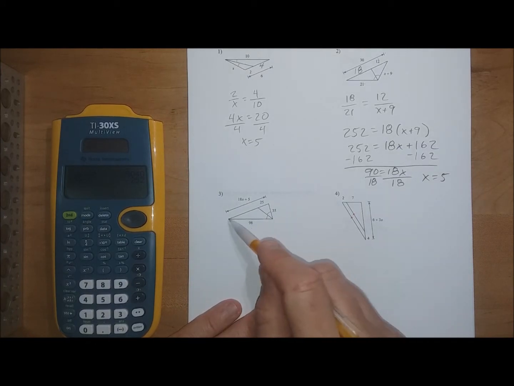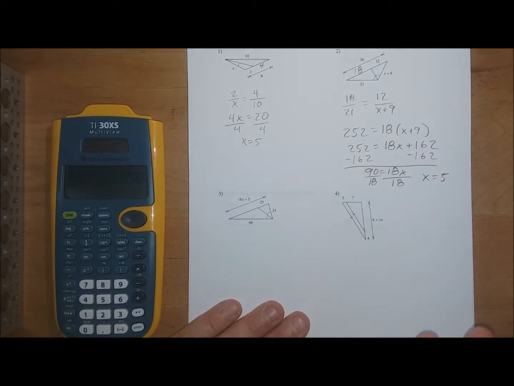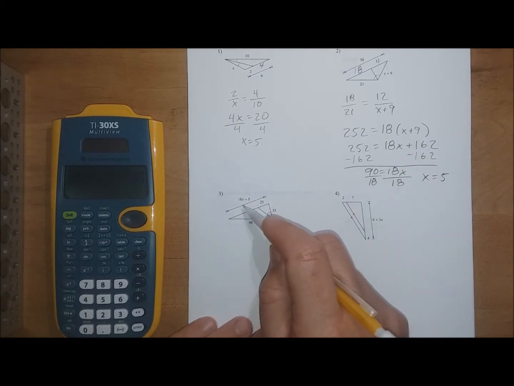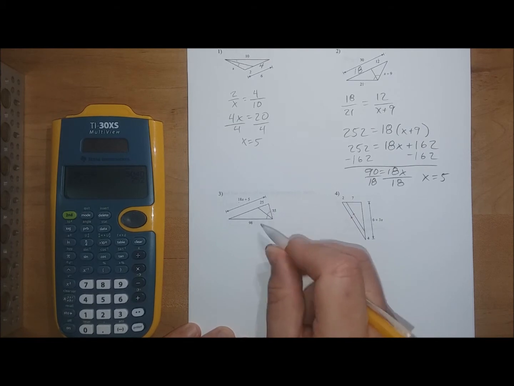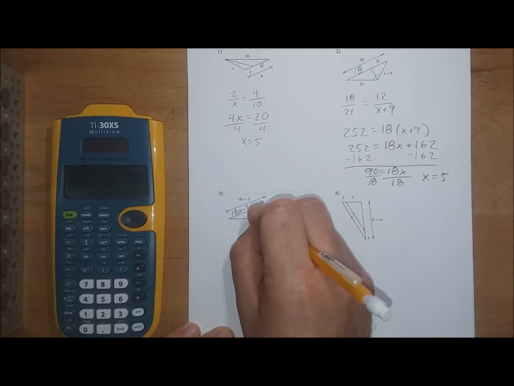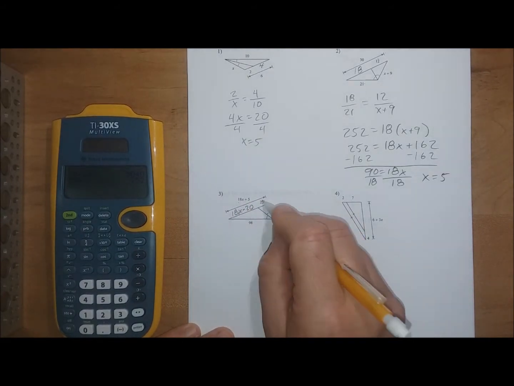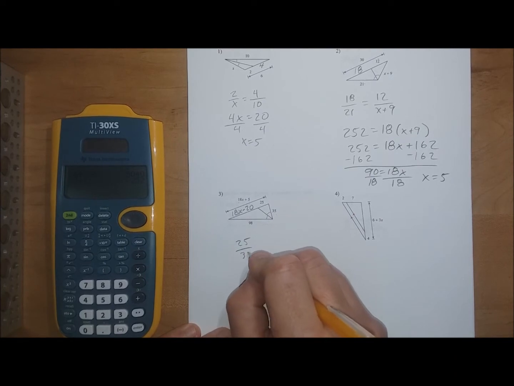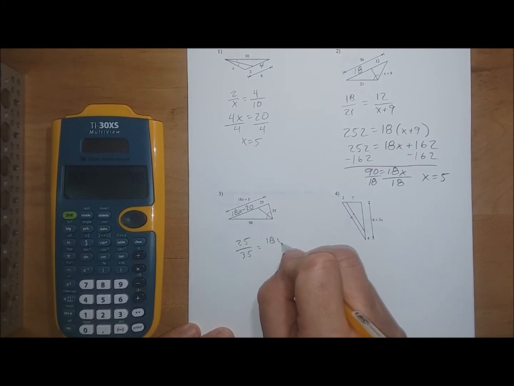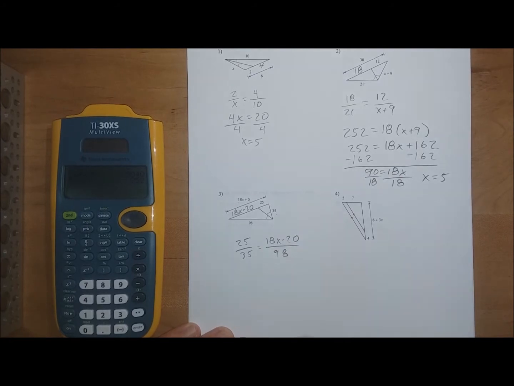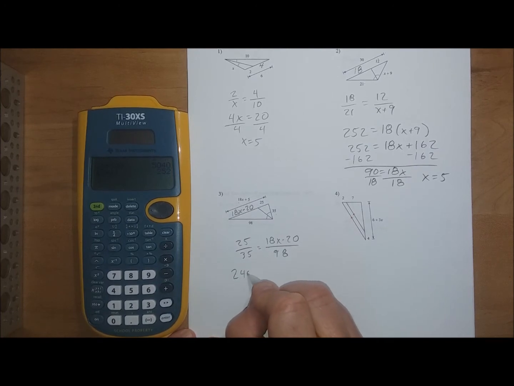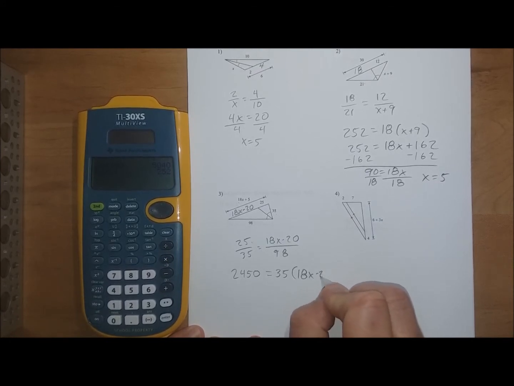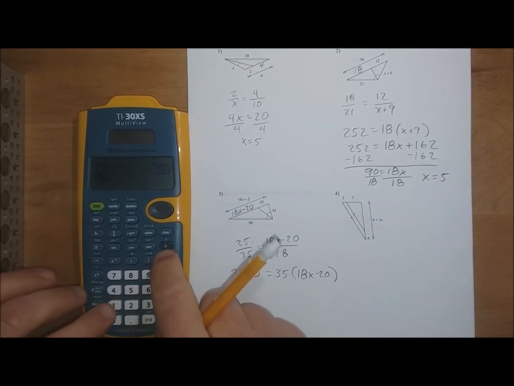Similar idea here. If the whole side is 18x plus 5 and this segment is 25, then this one is 18x plus 5 minus 25, which would be 18x minus 20. Good. Then you can set up your proportion: 25 over 35 should equal 18x minus 20 over 98. We'll cross multiply, and we're going to get 2,500 less 50, so 2,450, equals 35 times 18x minus 20. Let's distribute that.